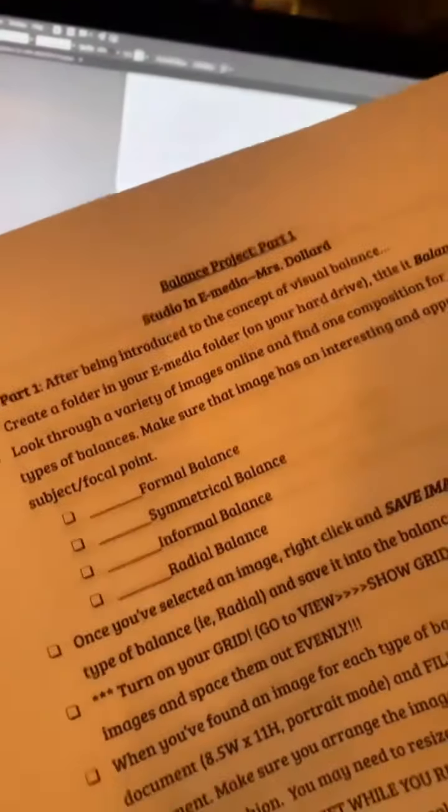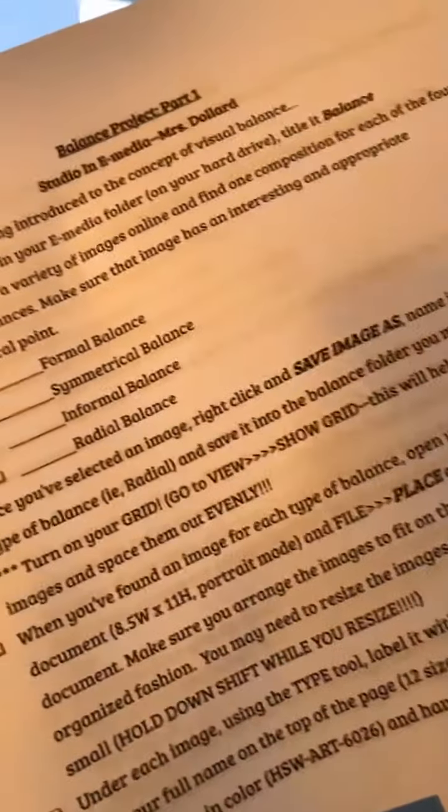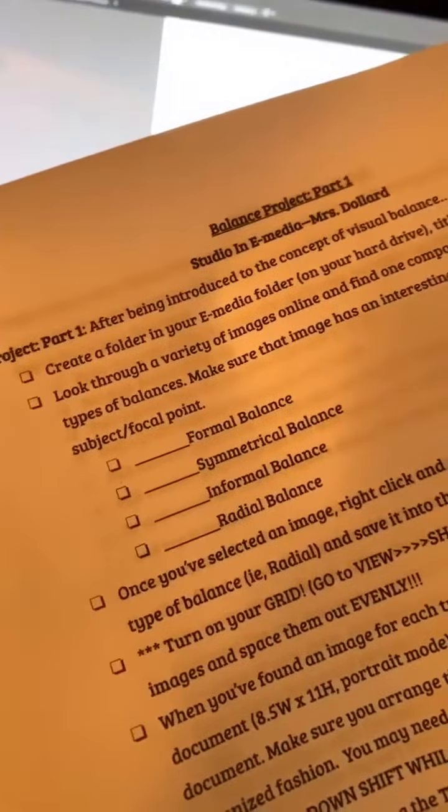Okay, so first things first, I have my document set up in Adobe Illustrator. This document is 8.5 by 11 inches. This is for Balance Part 1, of which the instructions are posted in the Google Classroom. So if you have a question or need to see this in writing, please make sure you open this document from Google Classroom first. Okay, so what I'm gonna do is show you an example of the finished product and then tell you how to get there.